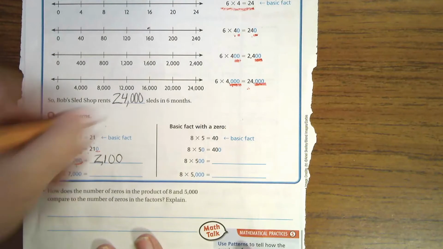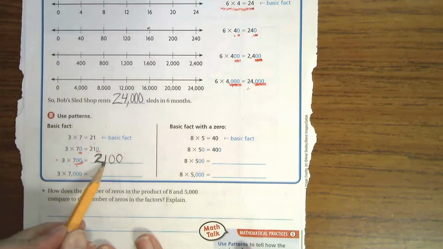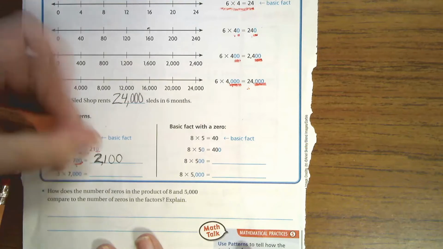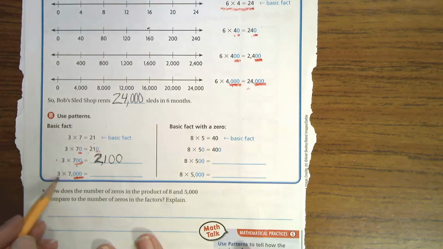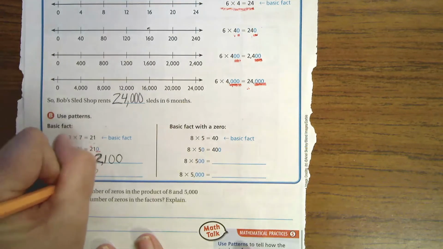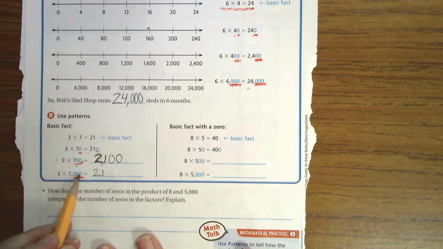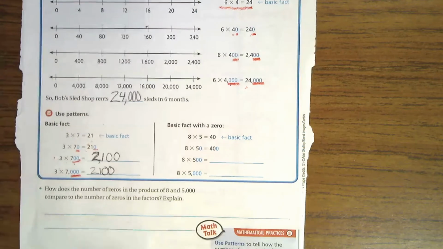2,000. Oh, that's a bad 2. 2,100 is the answer. Let's try the last one. 3 times 7,000. Underline those zeros. 3 times 7, 21. How many zeros? 1, 2, 3. How are we doing?